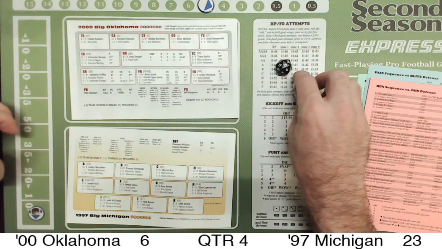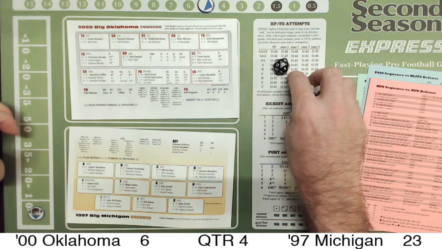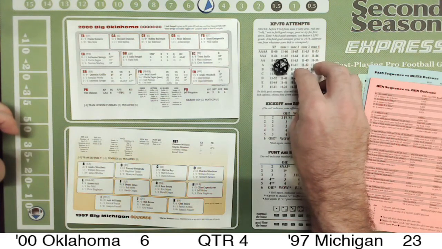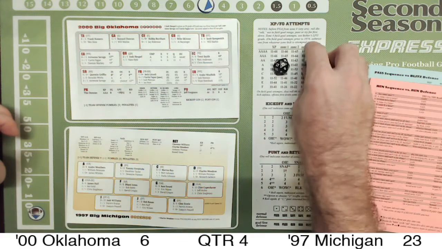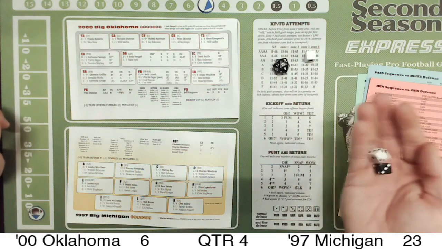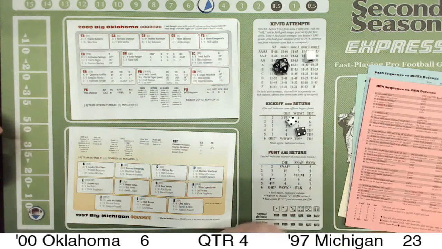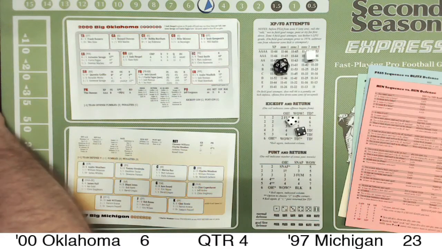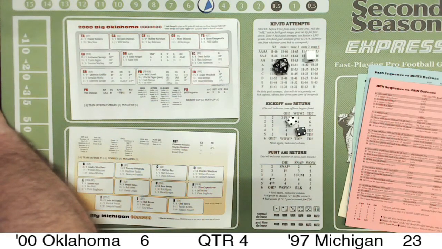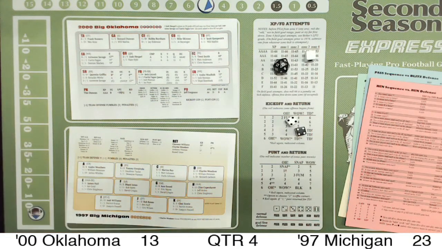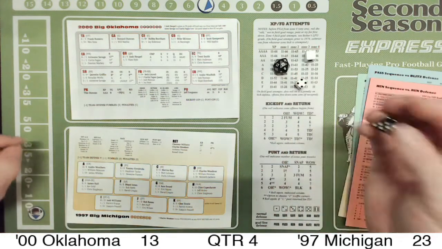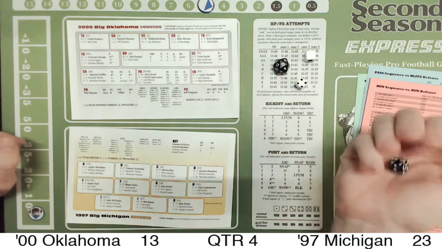Now let's see here. 8's really not going to help them. I mean, they're down 3 scores anyway, so they're going to go for the extra point here, and they're going to get it. 23 to 13, Michigan up on top. So Oklahoma came out in the game with 2 quick field goals and then went quiet after that.